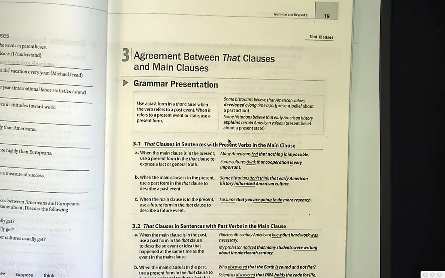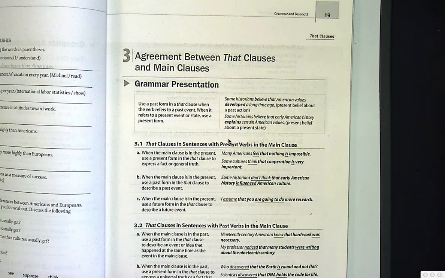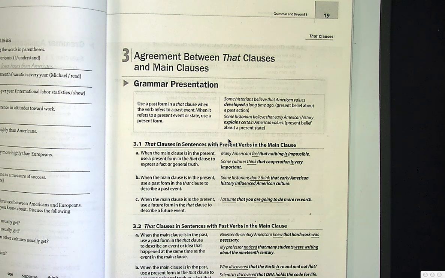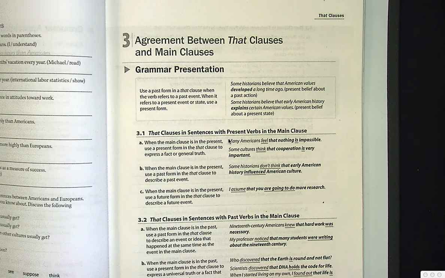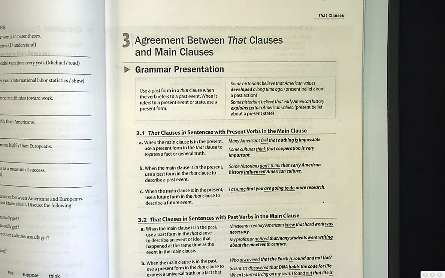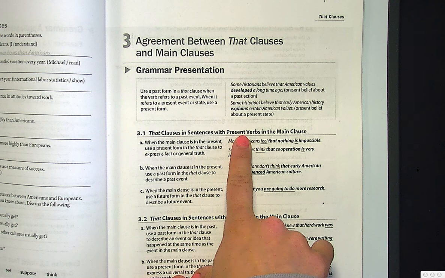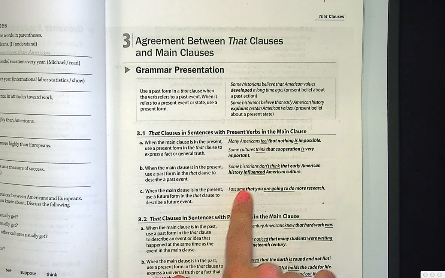When we talk about agreement between your noun clause and your main clause, we're talking about verb agreement or verb disagreement. We're talking about the verb tenses. This book has it divided into 2 or 3 different types, but we're looking at that clauses with the present tense in the main clause first.